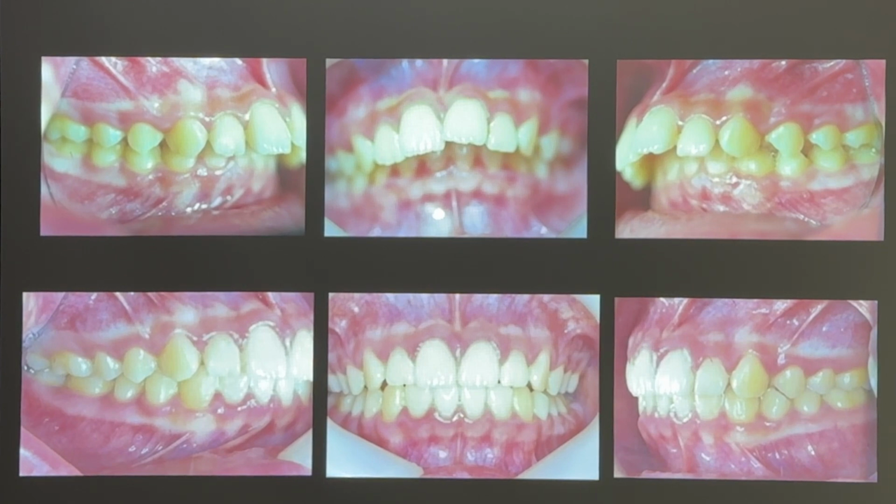So let's go back. In our field, here we call it the stomatognathic system. This system has four different functions. What is that? The major function of this area.